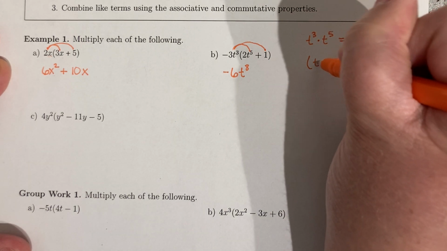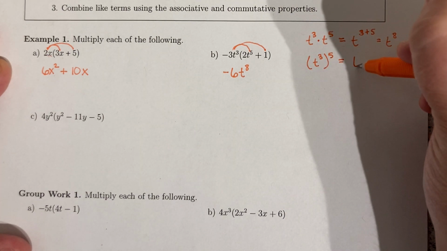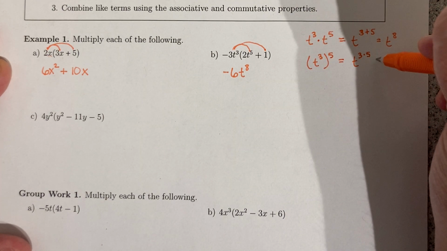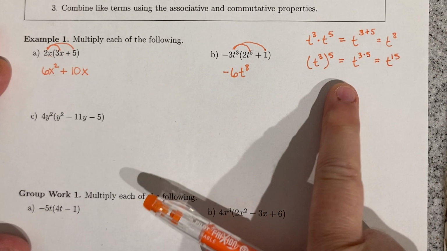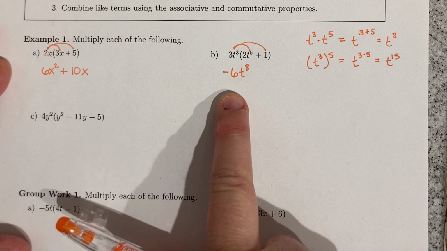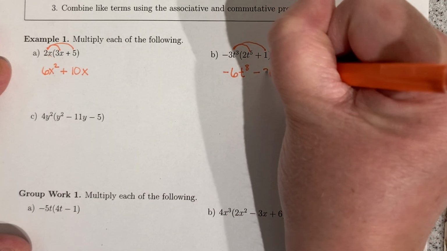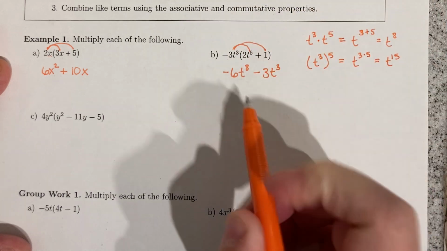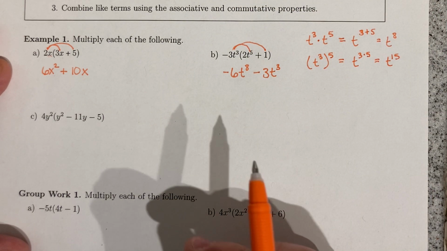If we had t cubed to the 5th power, that's when you end up multiplying the exponents. So those are the two that are easy to mix up. So we just got to keep reminding ourselves which one we're doing. So in this case, we're adding exponents. And now -3 times +1 is -3, and then t cubed is still there. All right, hopefully those make sense.